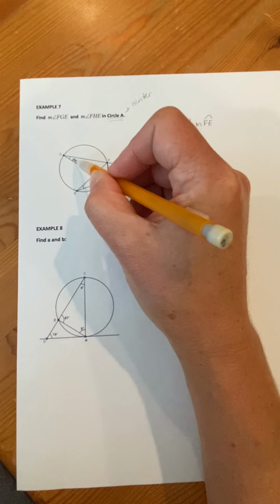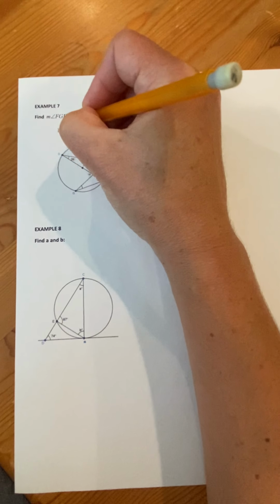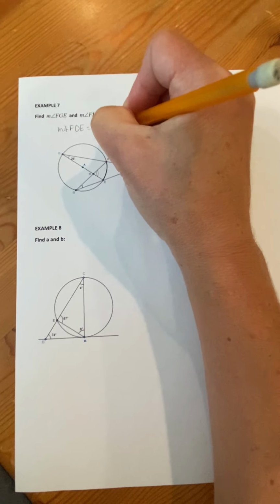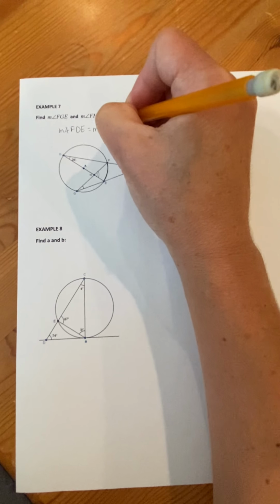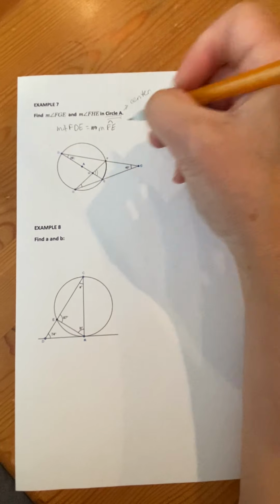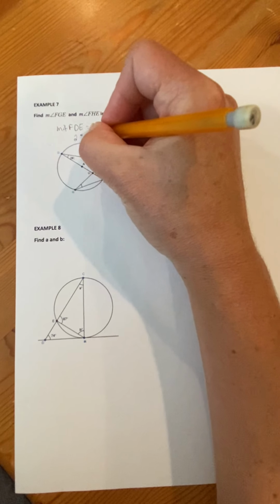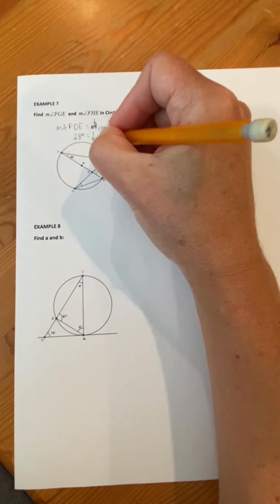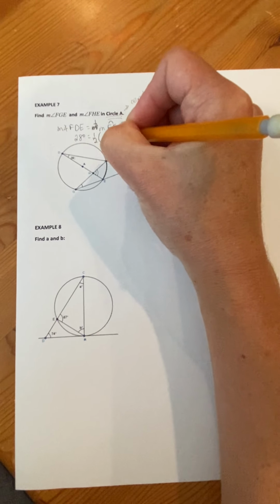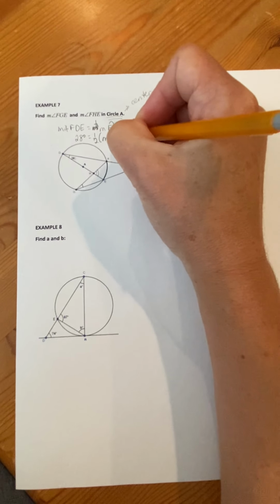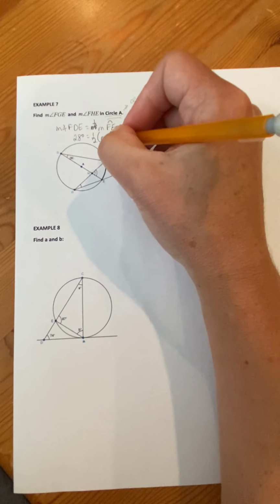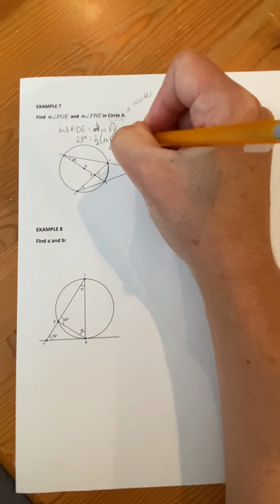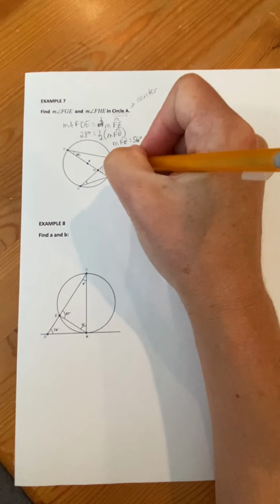Well, this right here, so I'm going to write that down. The measure of angle FDE is equal to half the measure of arc FE. Oops, I put that in twice. Since I know that this measure is 28 degrees, then I know that this arc is what I need to take half of to get 28. Multiply that by 2, and now I know that this arc has to be 56 degrees.